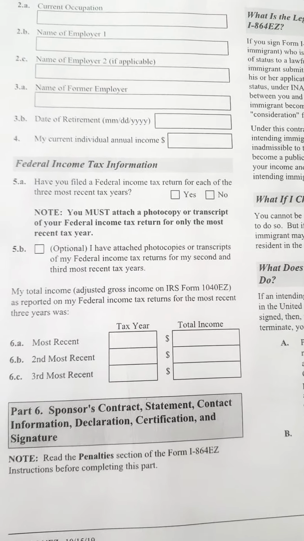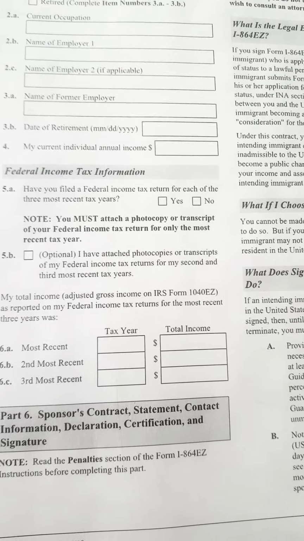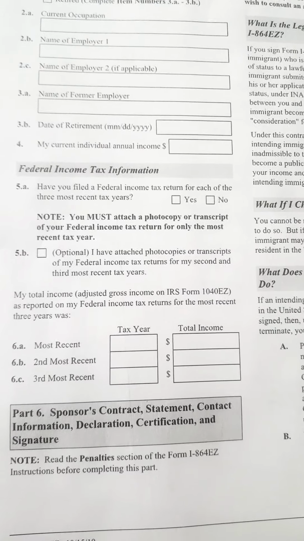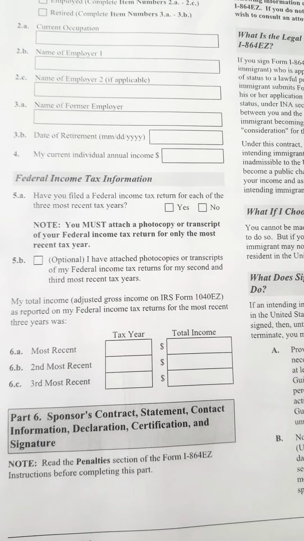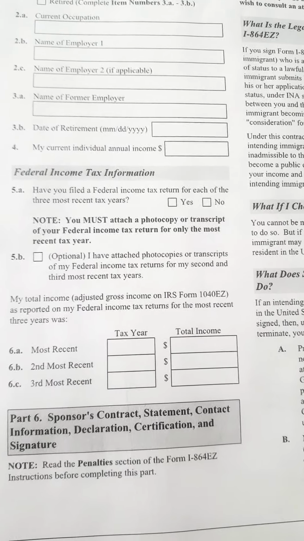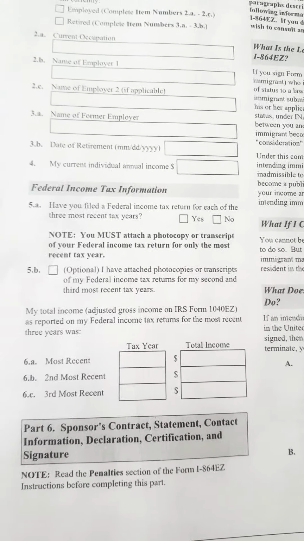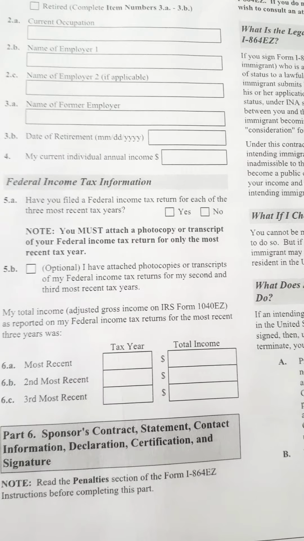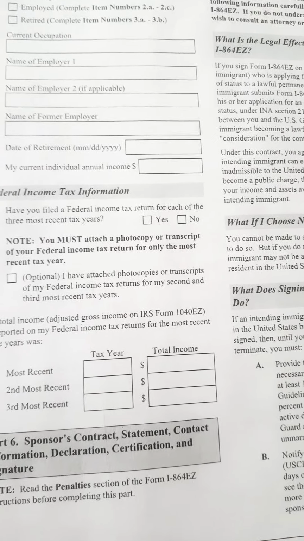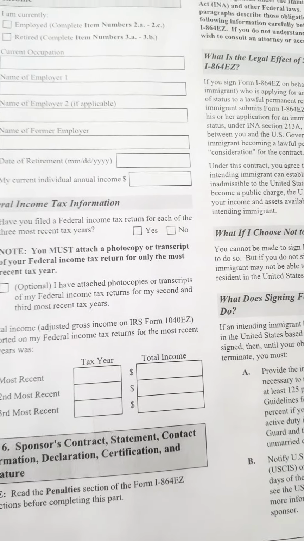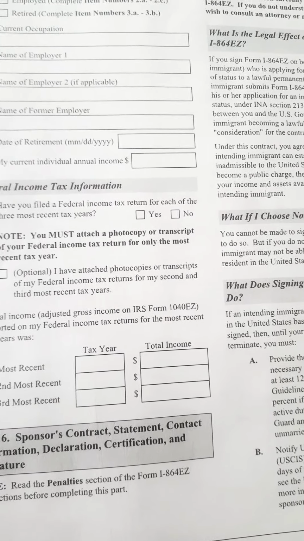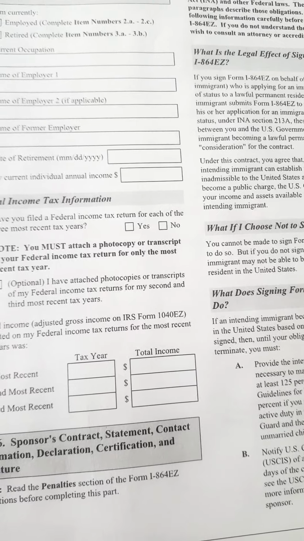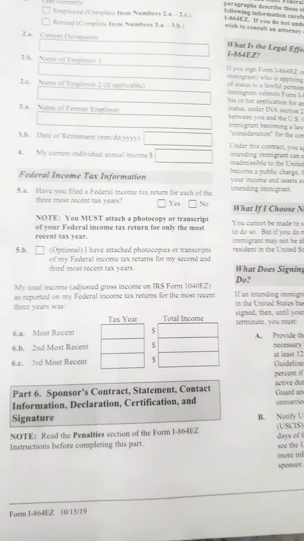Note, you must attach a photocopy or transcript of your federal income tax for only the most recent year. So 5B, it's just optional. It says, I have attached photocopies or transcripts of my federal income tax returns for my second and third most recent years.